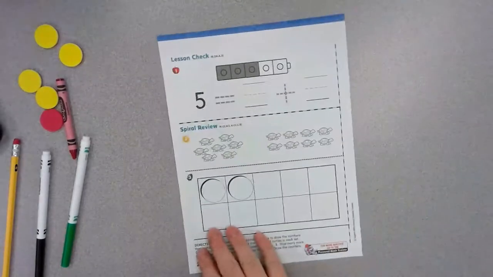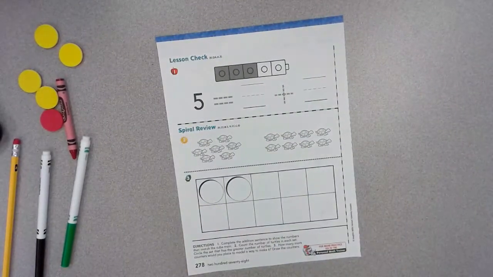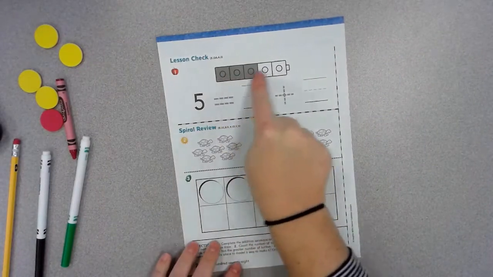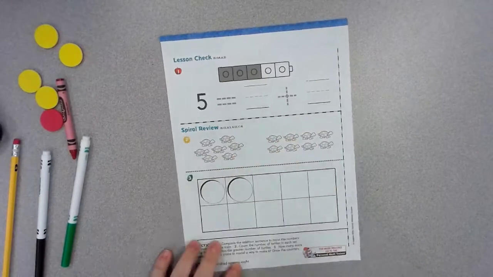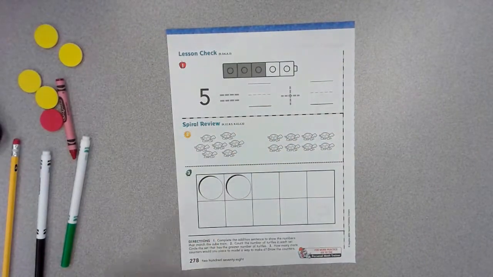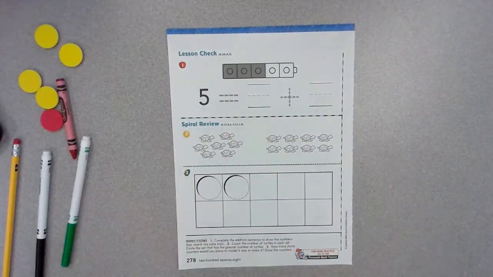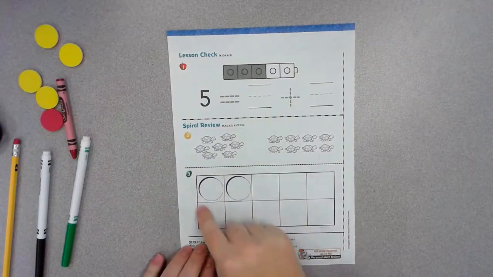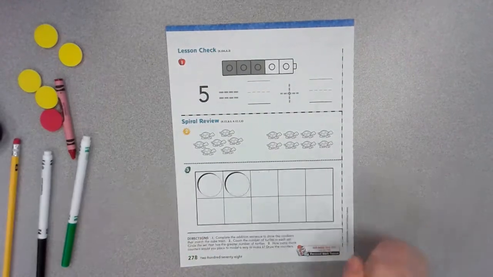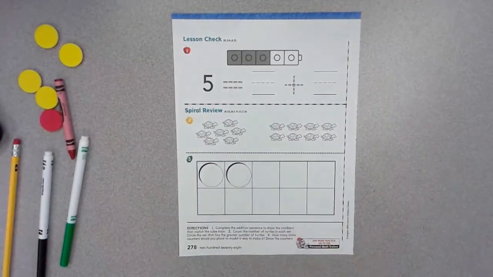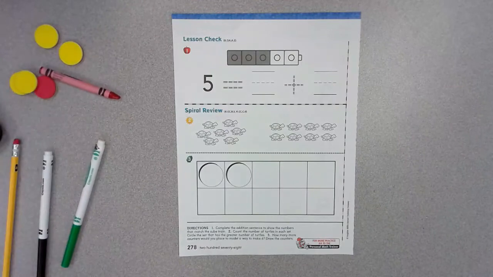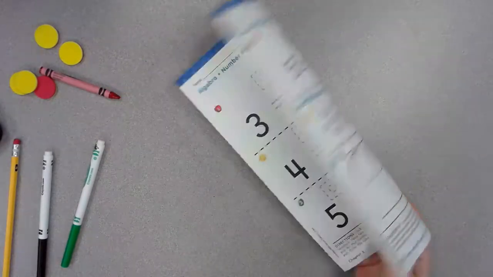When you're done with this page, flip it to the side. Complete the addition sentence to show the numbers that match the cube train. So look at the cube train and fill in the numbers. You're just going to count the turtles in each set and then circle the set that has the greater number of turtles. And then how many more counters would you place to model a way to make 6? Draw those counters. We're making 6. Not adding 6. How many more do you need to put in there to get 6? Send me a picture when you're done.